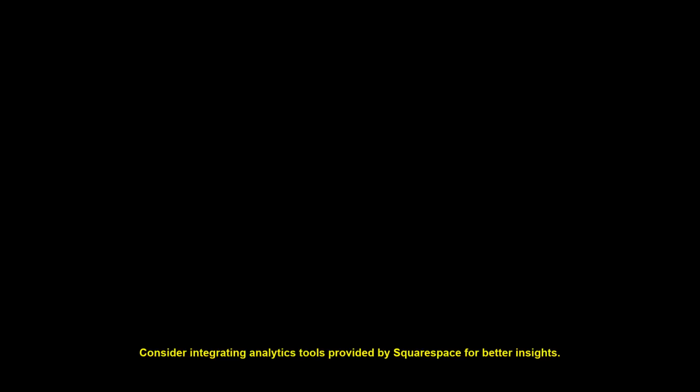Consider integrating analytics tools provided by Squarespace for better insights. Look into marketing features to enhance your store's visibility. As you strategize for conversions, focus on product pages and checkouts. Utilize the built-in SEO tools to help drive more traffic. Regularly review your inventory and sales performance through the dashboard. Finally, consider customer feedback as you refine your approach to conversion strategy.